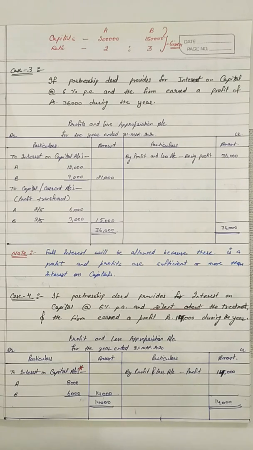Case number 4. If the partnership deed provides for interest on capital at the rate of 6% per annum and is silent about the treatment, and the firm earned a profit of 14,000 during the year. Here silent means it is not clear whether interest on capital is a charge or an appropriation. In that case, we first calculate the amount of interest on capital, which is on A's capital 12,000, on B's capital 9,000. Total interest will be 21,000, but profit is given as 14,000.